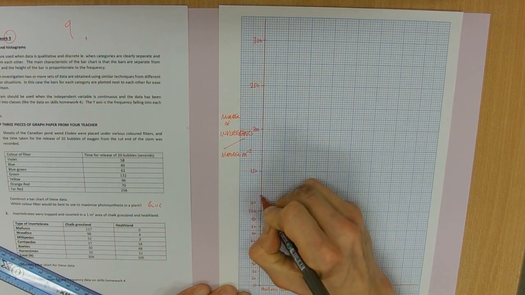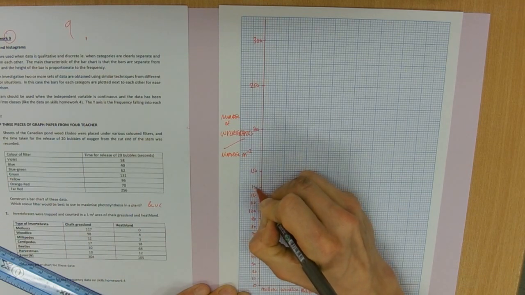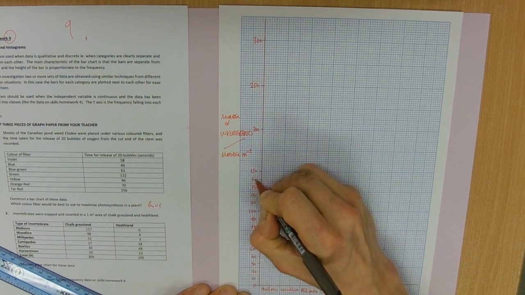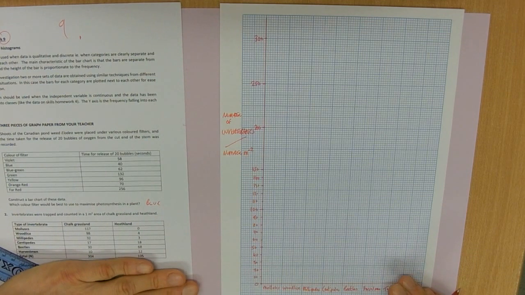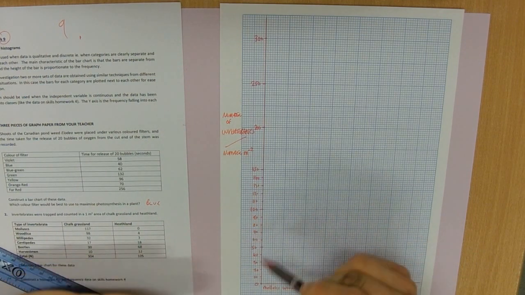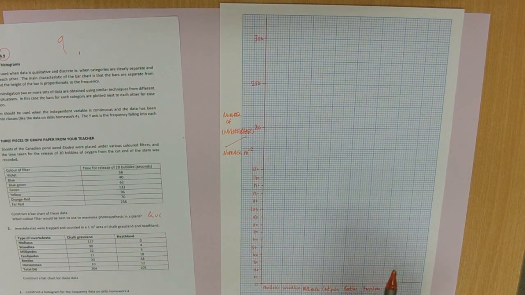$110, $120, $130, $140. So this would be a brilliant graph if we didn't have the total on. One without the total would be a nice graph. But these bars are going to be slightly squashed because we've got to fit that big total on.